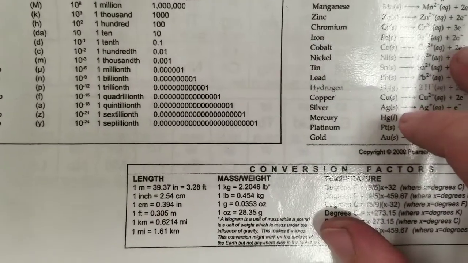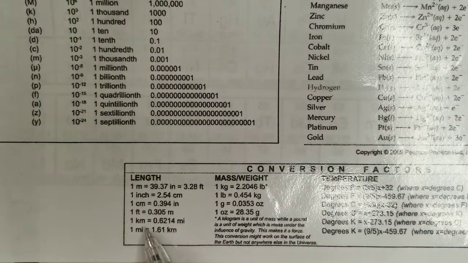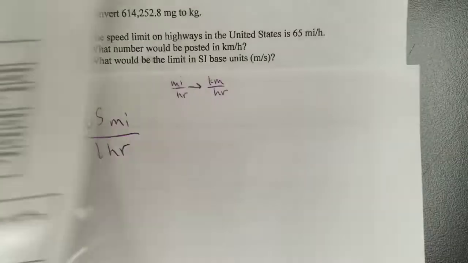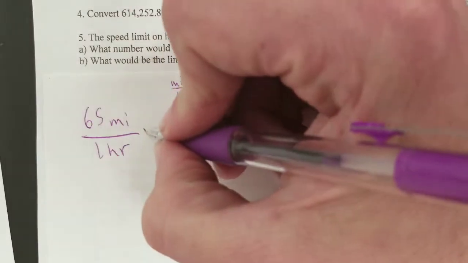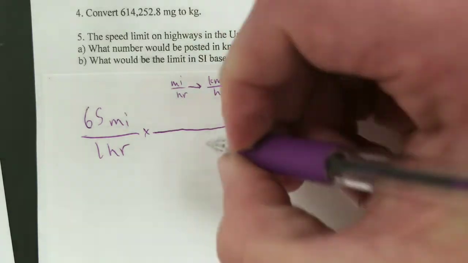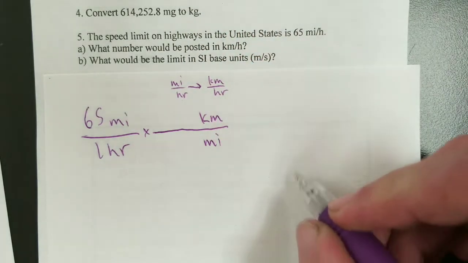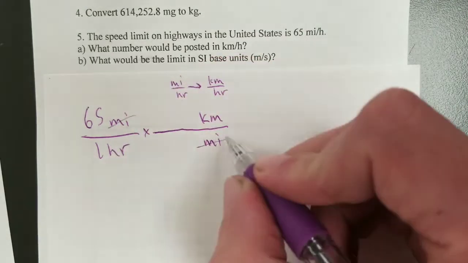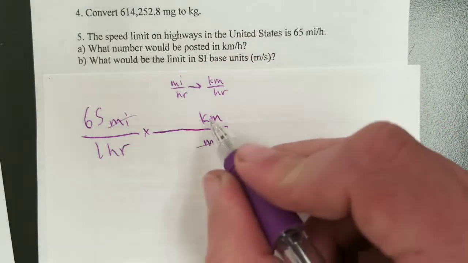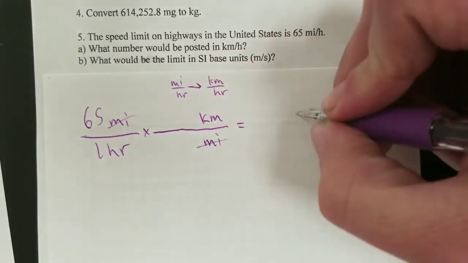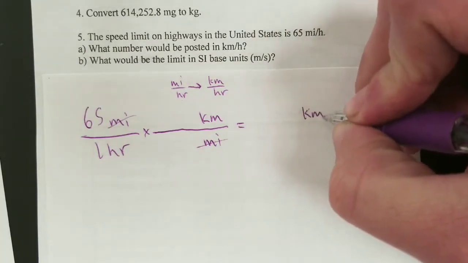And there is an easy relationship between miles and kilometers. Let's see, where can we find it? Right here. You can use either of these. 1 kilometer is 0.614 miles, or 1 mile is 1.61 kilometers. I'll use this one. A mile is 1.61 kilometers. So we can simply convert from miles to kilometers so that miles cancels miles, and you have kilometers on top and hours on the bottom, kilometers per hour.